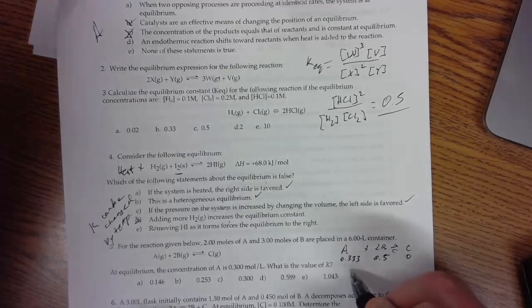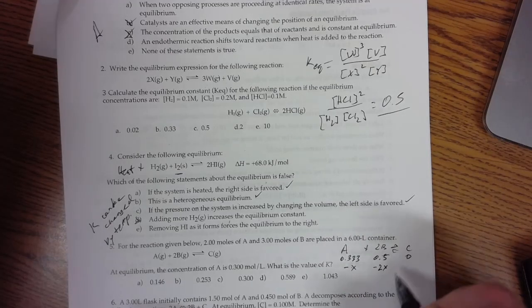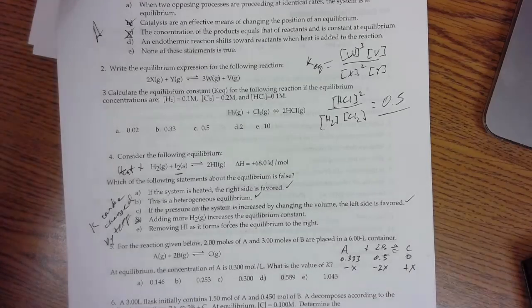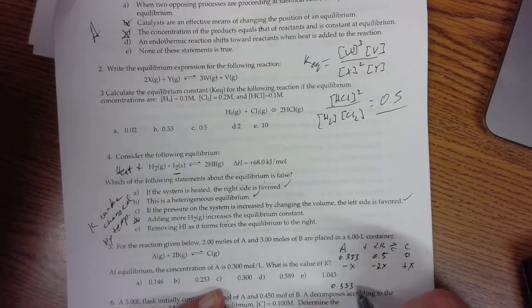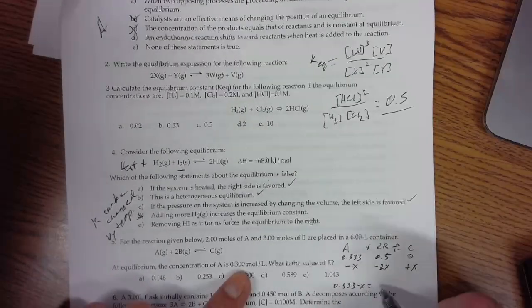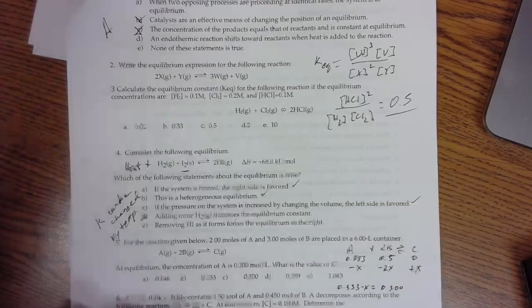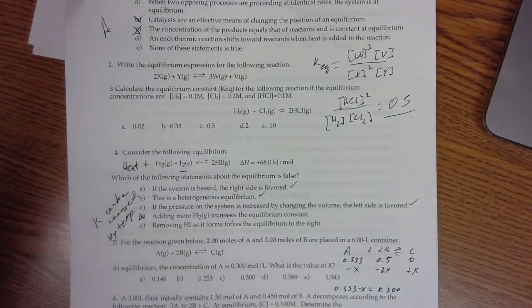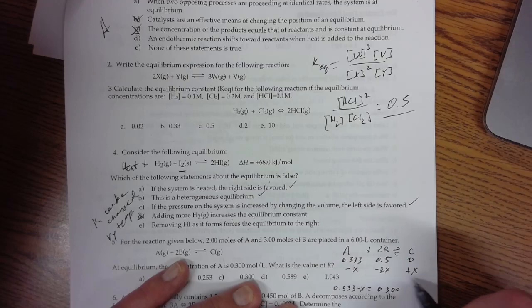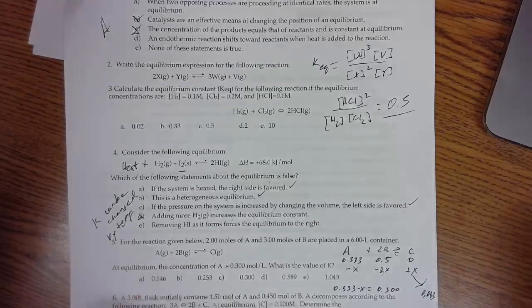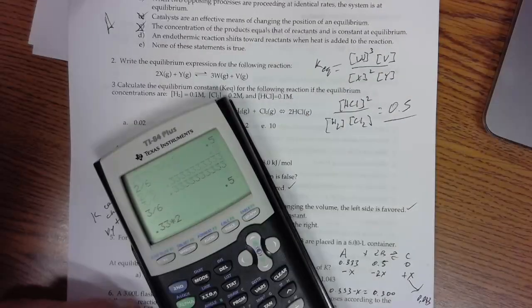So what's going to happen here is we're going to lose some A, we're going to lose x of A, and we're going to lose 2x of B, and we're going to add x of C based on the coefficients. So then this will be 0.333 minus x equals 0.300. So that's going to make x be 0.033. So then that will be at equilibrium for that. For here, this will be 0.033. And then we need to take 0.33 times 2, and we're going to take 0.5 minus that.